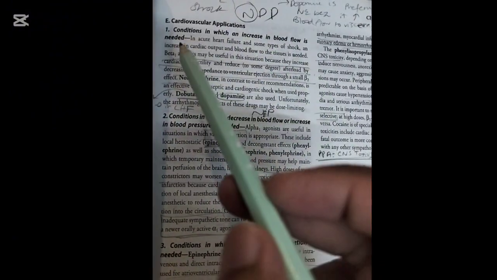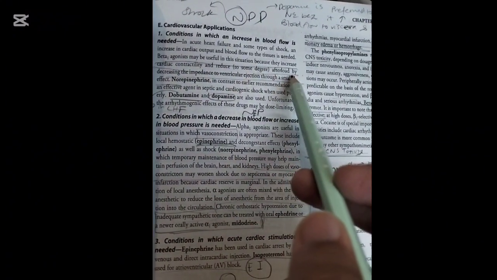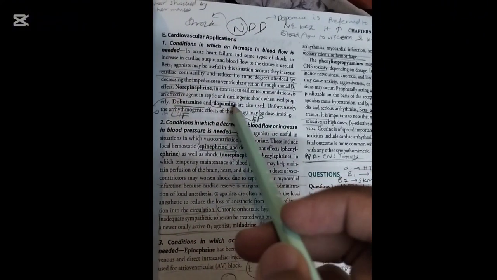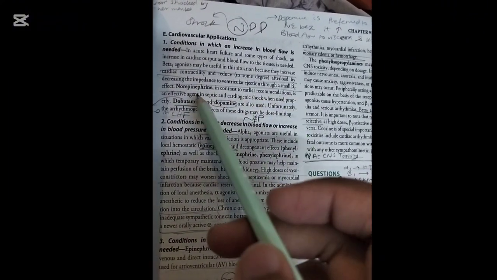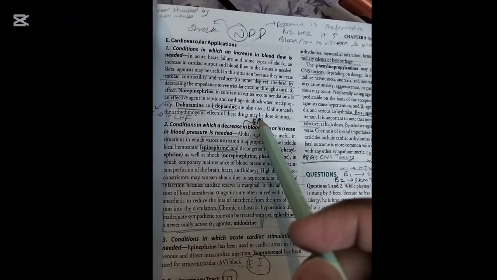In acute heart failure and some types of shock, an increase in cardiac output and blood flow to the tissues is needed. Beta-1 agonists are useful in this situation because they increase cardiac contractility and reduce afterload by decreasing the impedance to ventricular ejection with beta-2 effect, which is small. Norepinephrine, in contrast to earlier recommendations, is useful in septic and cardiogenic shock when used properly. Then we have dobutamine and dopamine. They are also used. Unfortunately, the arrhythmogenic effects are dose limiting.